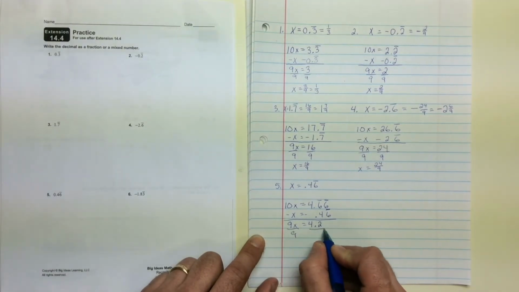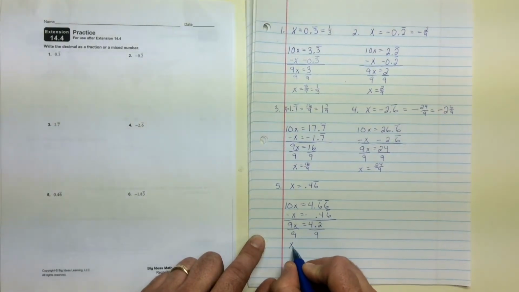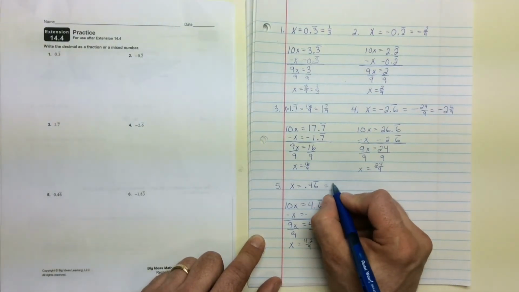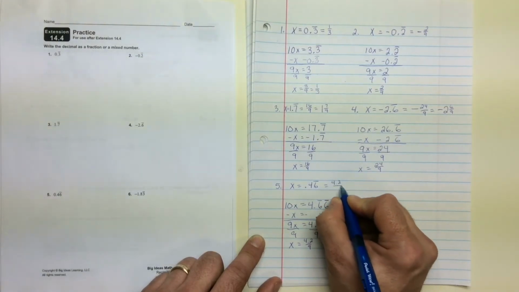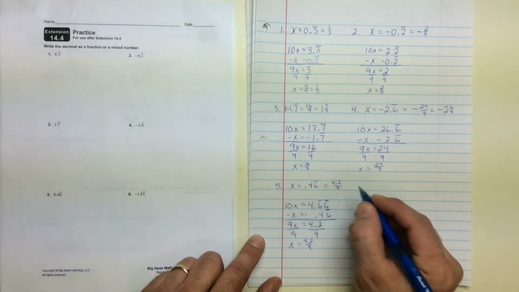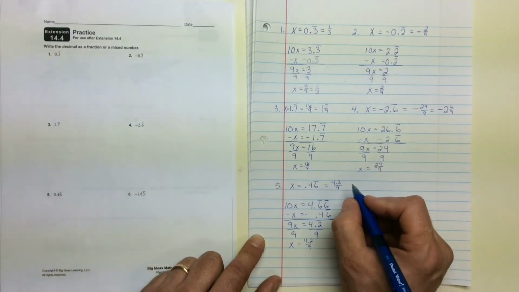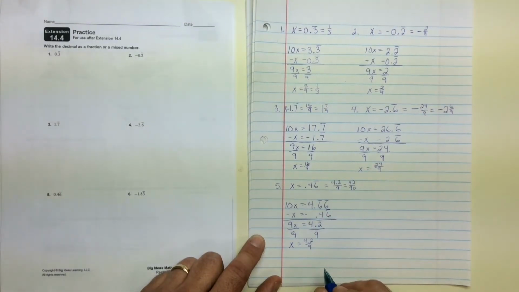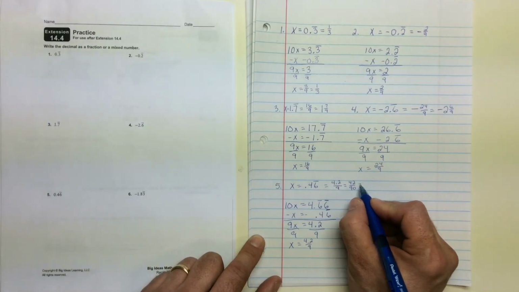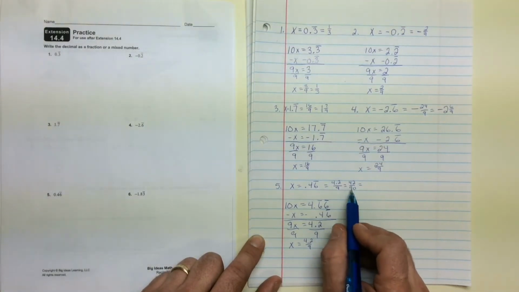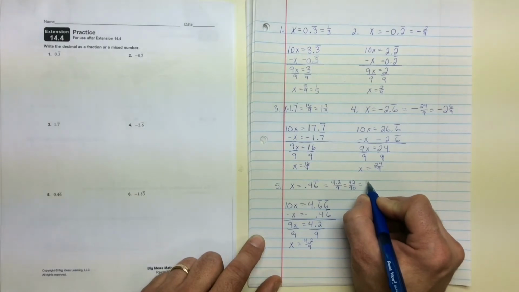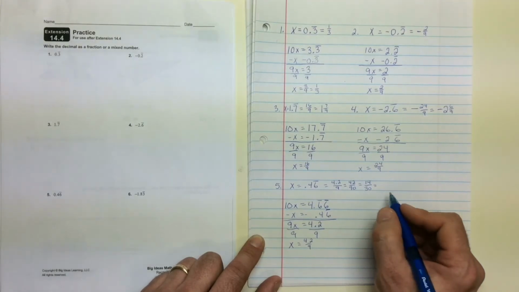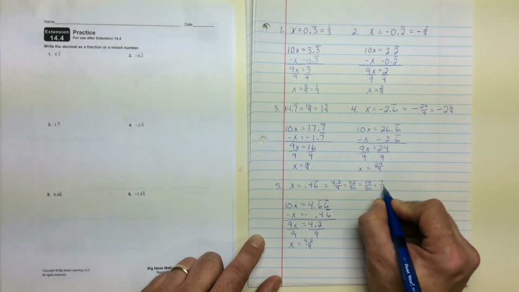Divide by 9, divide by 9. x equals 4.2 over 9. We can't leave it like that. We don't want a decimal in our fraction. But if we multiply top and bottom by 10 here, that's the same as 42 over 90. And I could divide these both by 3 and get 14 over 30. I could just simplify by 2, 7 over 15.